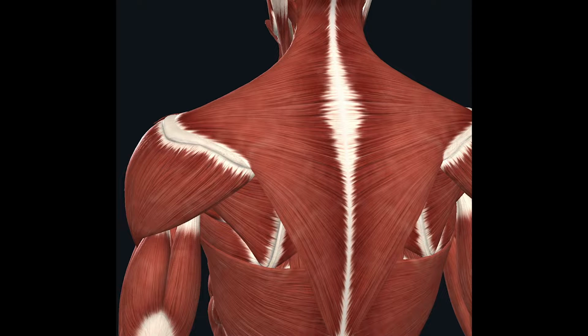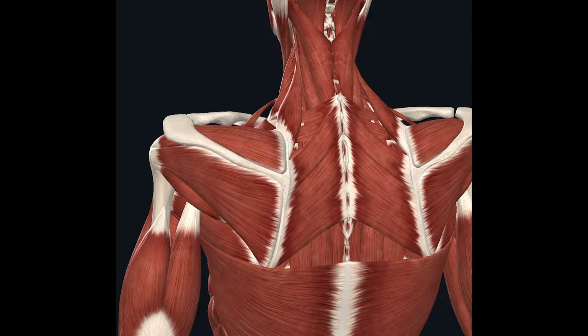And the acronym for these muscles are the SITS muscles. SITS refers to the supraspinatus, the infraspinatus, the teres minor, and the subscapularis. So in order to access these muscles, I need to reflect back the trapezius and show you that these muscles are deep. So this first one here is the supraspinatus.